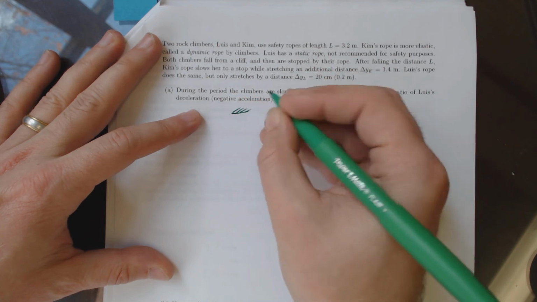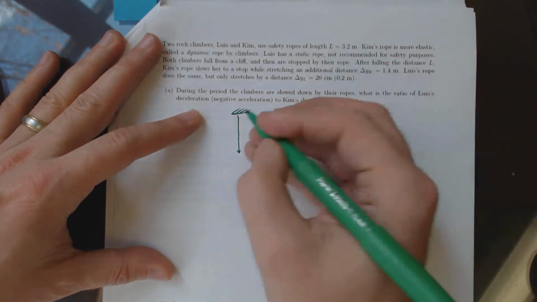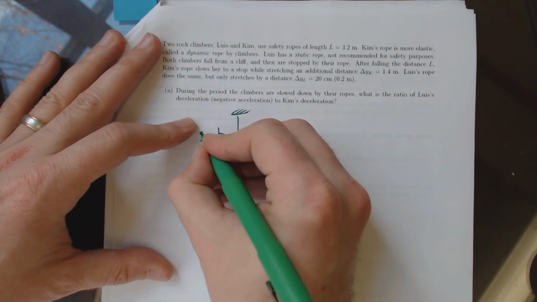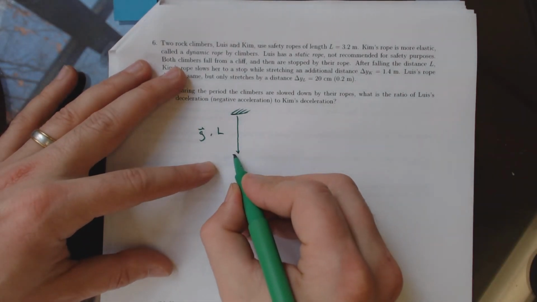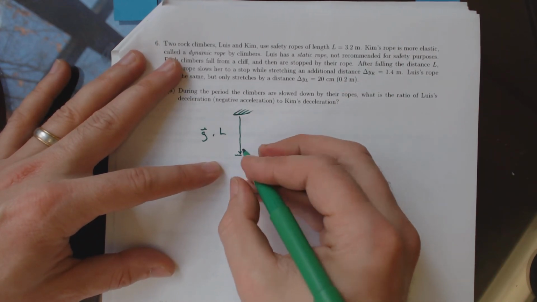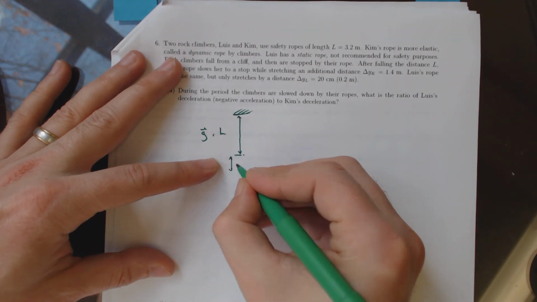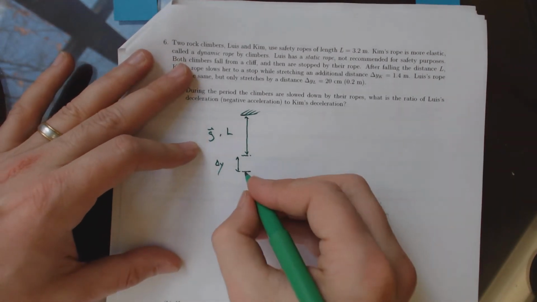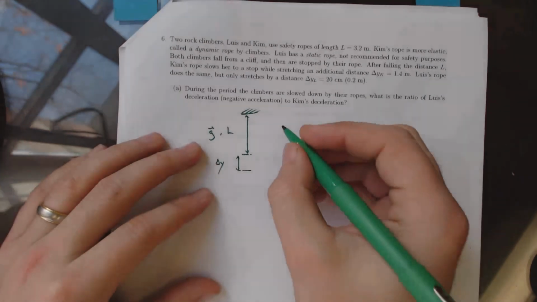So they fall from this cliff a distance L, and they're going to accelerate at g over a distance L. And then at this point the rope becomes taut and it starts to decelerate them. So for a distance delta x, or maybe we'll call it delta y, they are going to decelerate to 0. And that's really the whole problem. That's what we're trying to figure out.